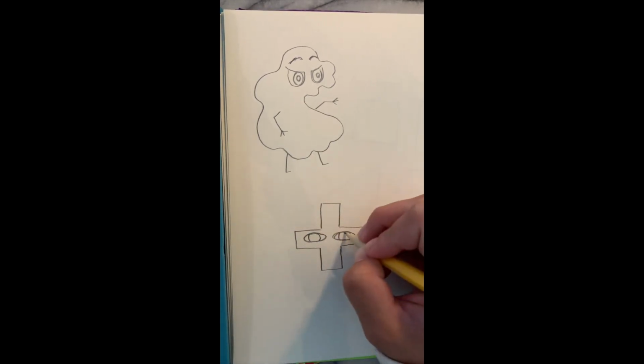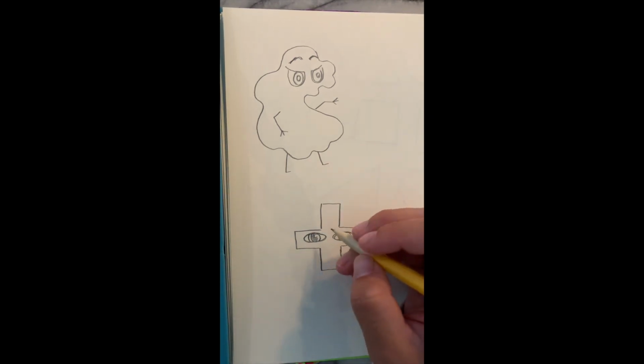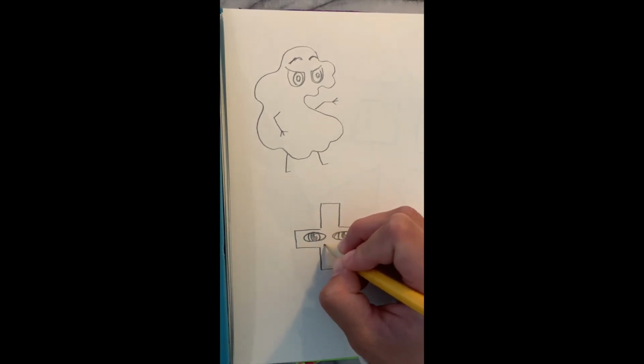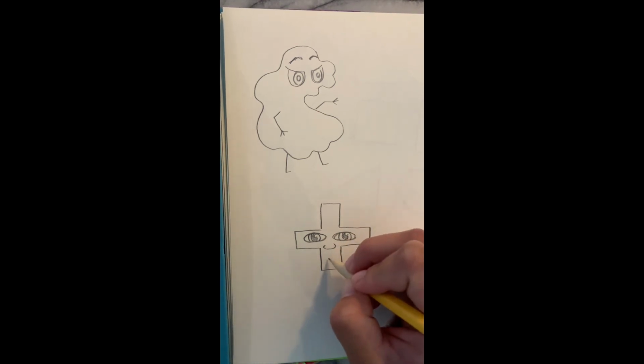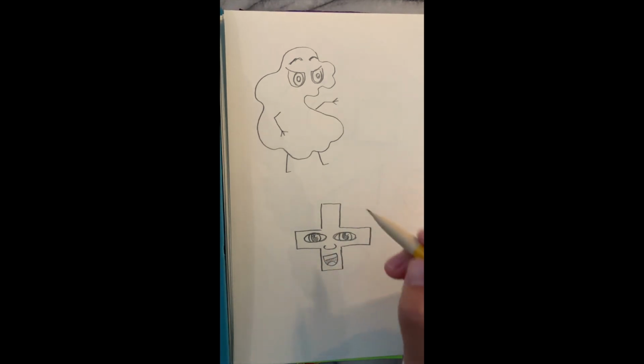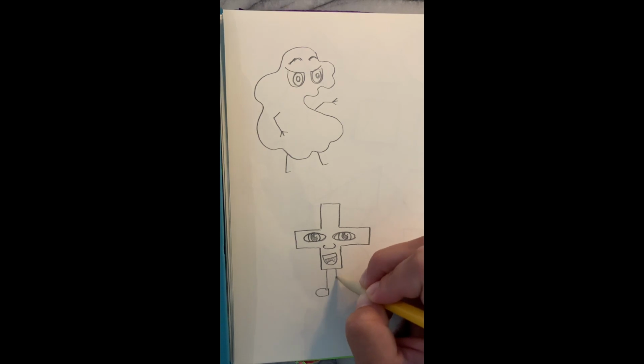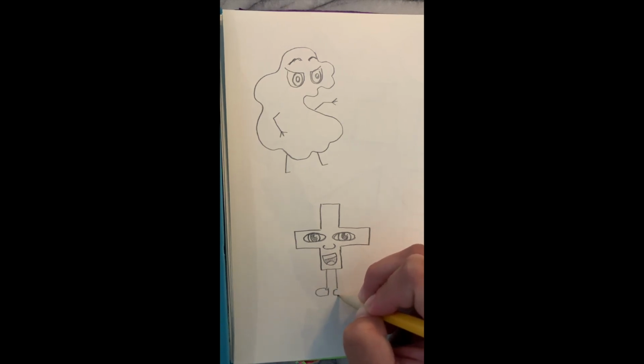So I'm doing some big oval eyes. You could even have the eyes not on your creature. They could have been kind of floating in the air. And he has a nose and a big smile. Now I'm going to add some legs with shoes this time. You could add as many accessories as you want to your shape creature.